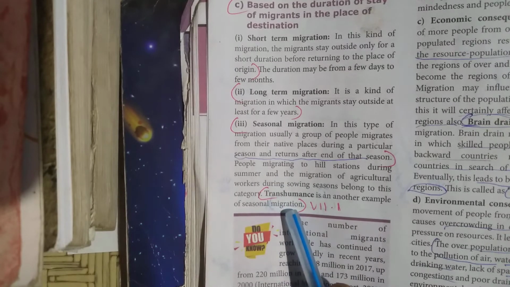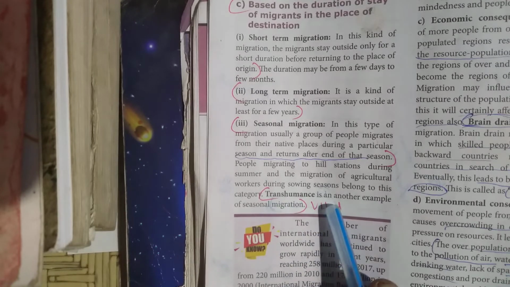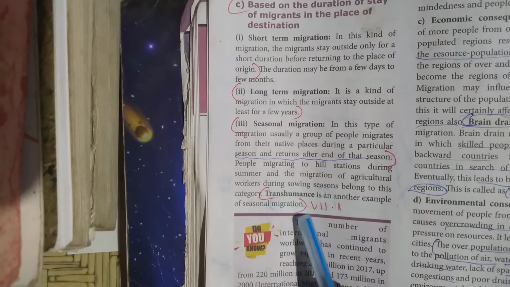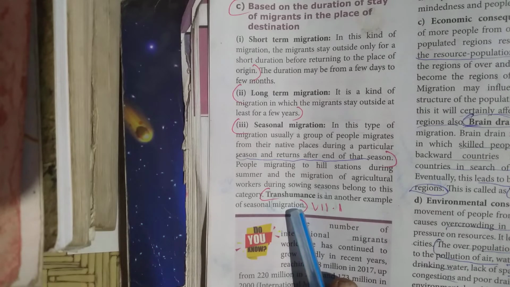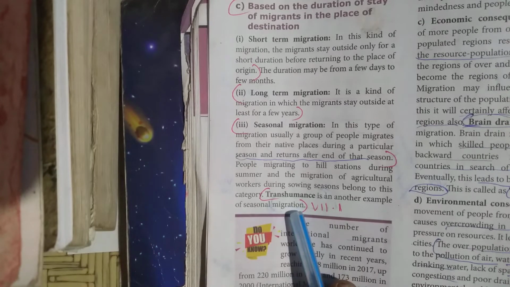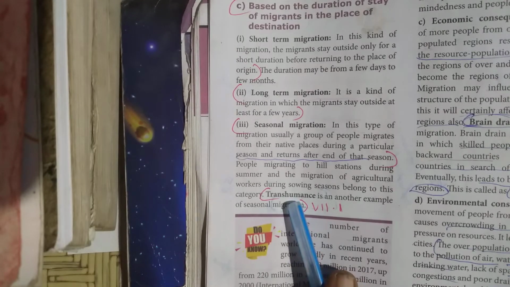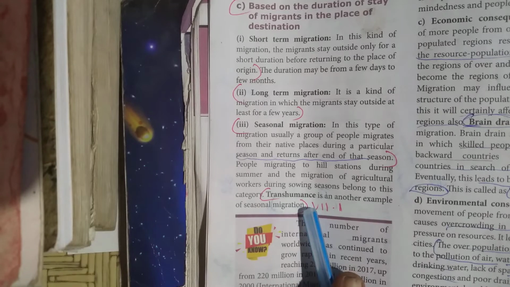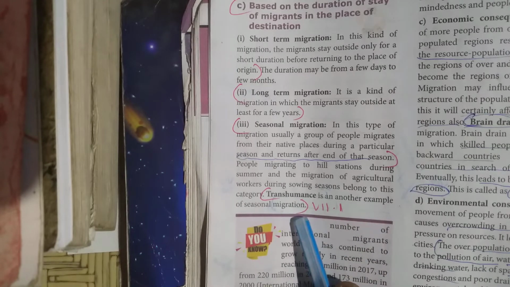The second example is transhumance. Transhumance is another example of seasonal migration. What is transhumance? Farmers or shepherds move with their cattle from one place to another according to the season.